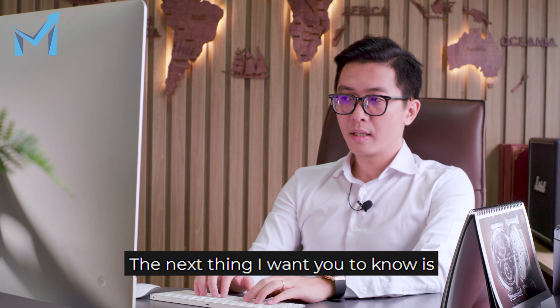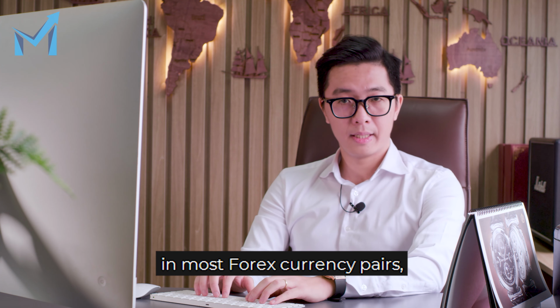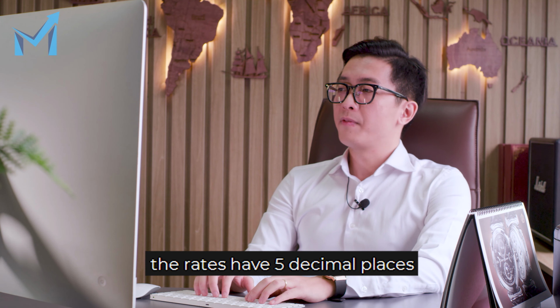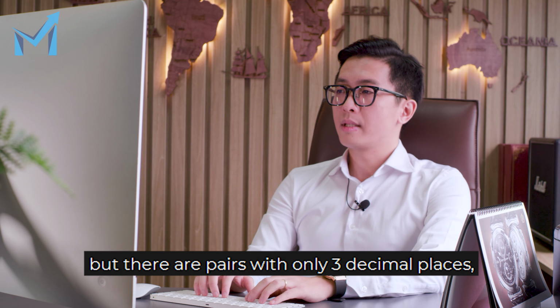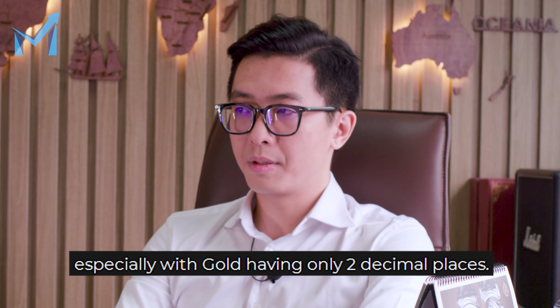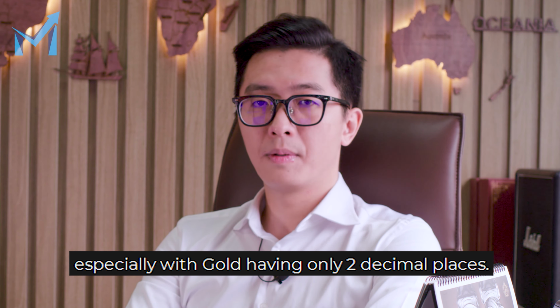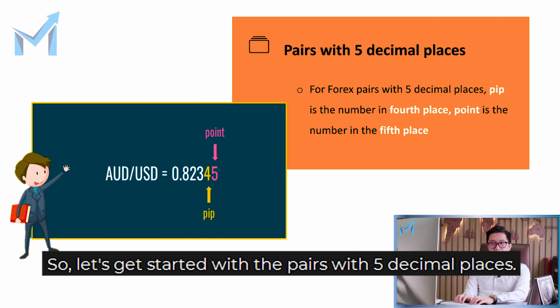The next thing I want you to know is, in most forex currency pairs, the rates have 5 decimal places, but there are pairs with only 3 decimal places, such as the Japanese yen pairs, and gold has 2 decimal places. So let's get started with the pairs with 5 decimal places.